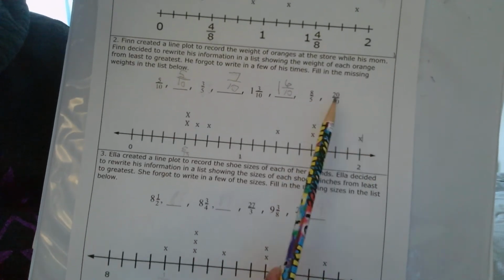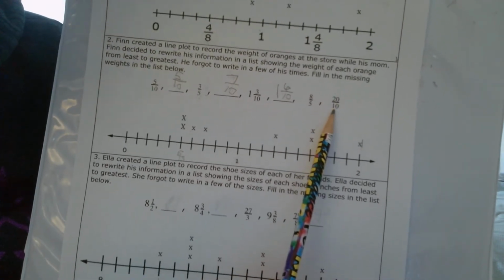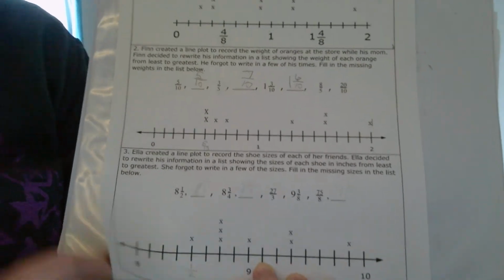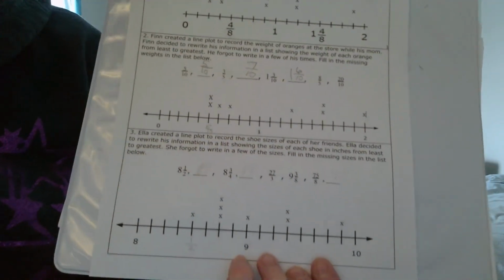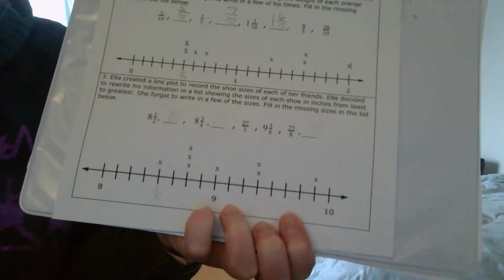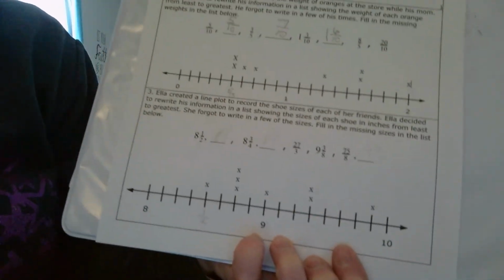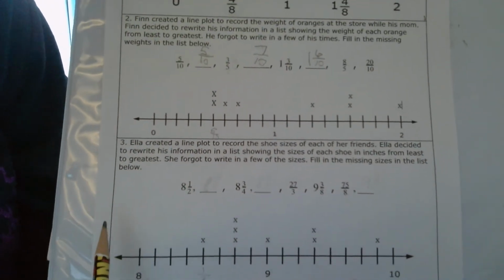And then the last one is 20 tenths, or 2. 20 divided by 10 equals 2. All right, so moving on. If you have any questions about that, make sure you post those questions in the class story so I can help you with those.